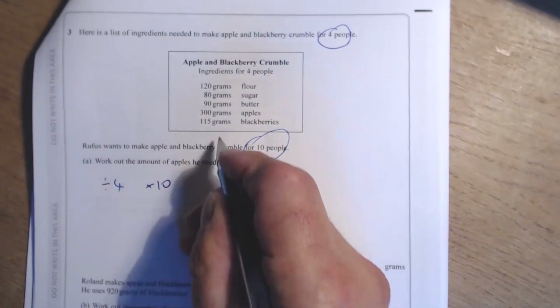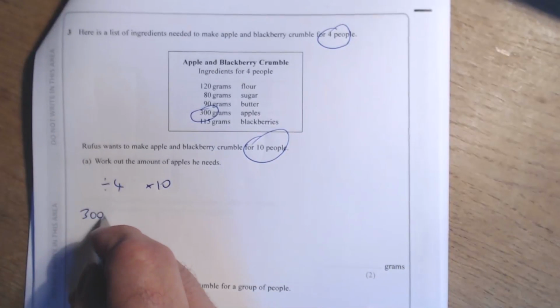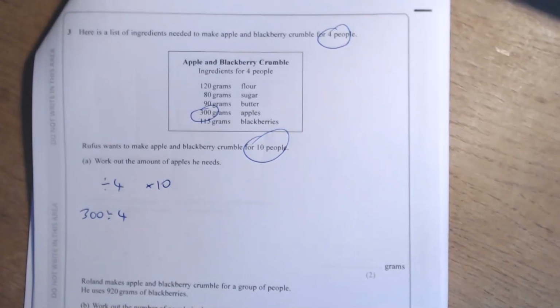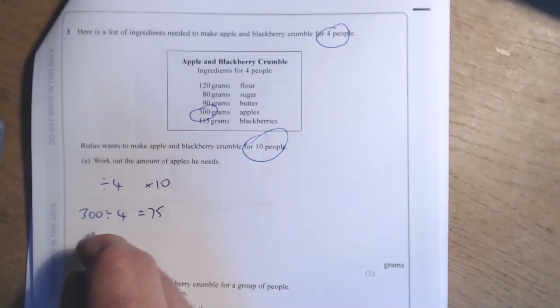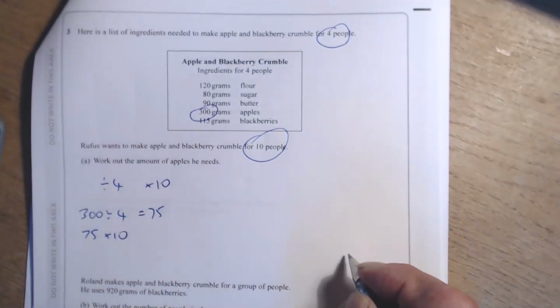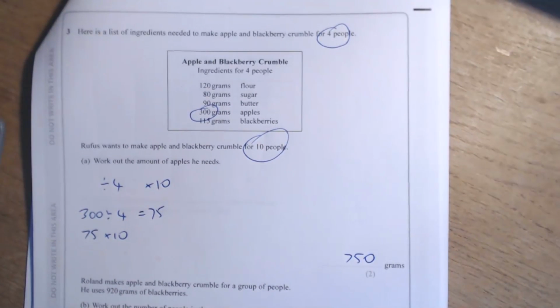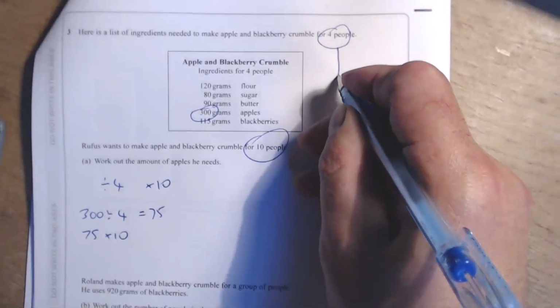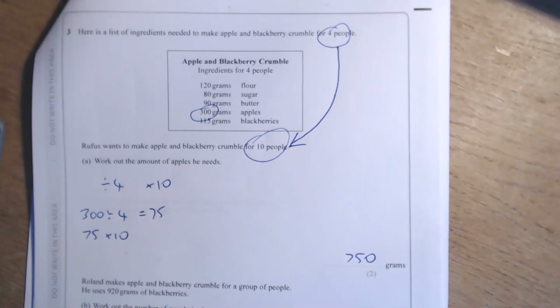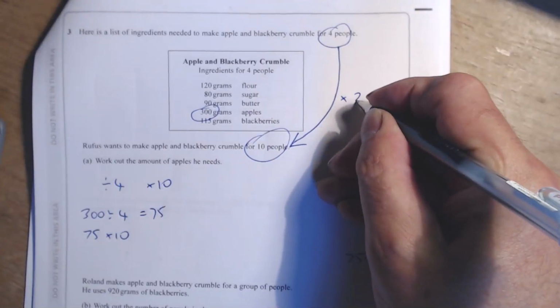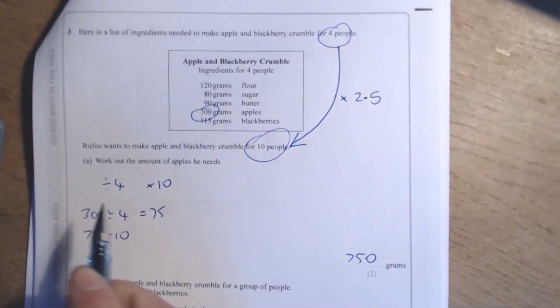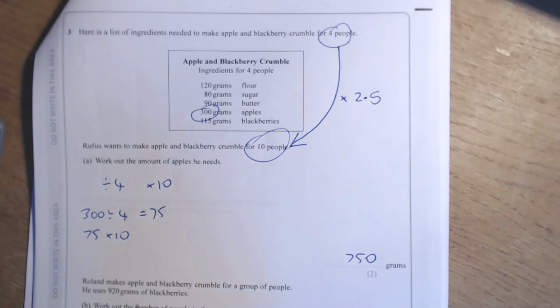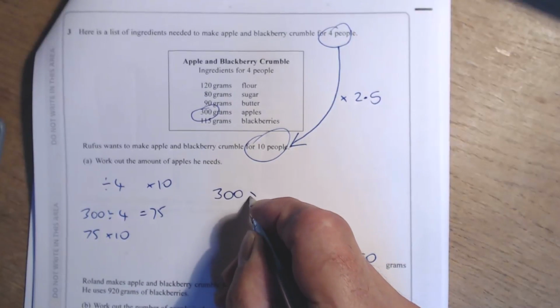So for the apples, we'd be doing 300 divided by 4, which is 75, and then taking our 75 and multiplying it by 10 to get 750. Alternatively, you could just do a scale factor. You could say, how do I get from 4 to 10 people? What's my scale factor? 4 times what gives me 10? Well, do 10 divided by 4 on your calculator, and you'll see you get a scale factor of 2.5. So all of these ingredients have to be multiplied by 2.5. So with your apples, 300 times 2.5, and that again is going to give you the 750.